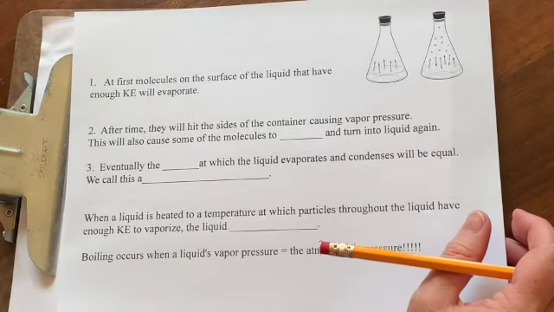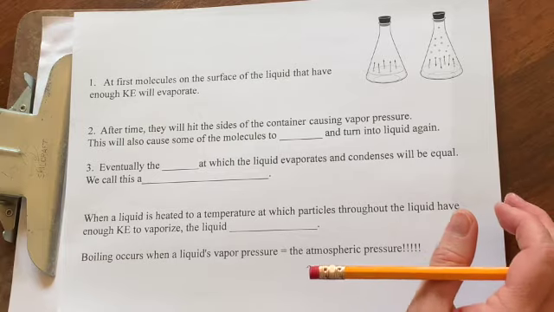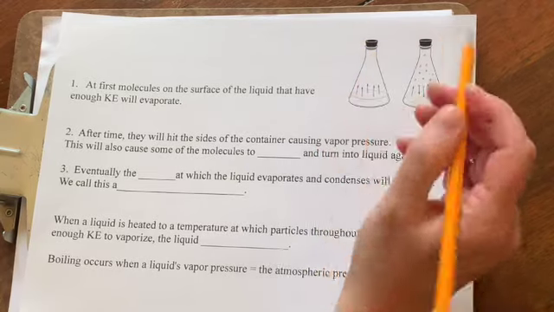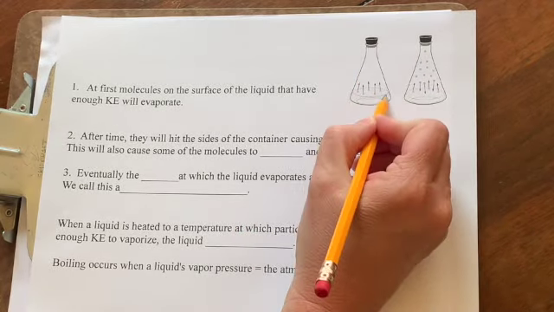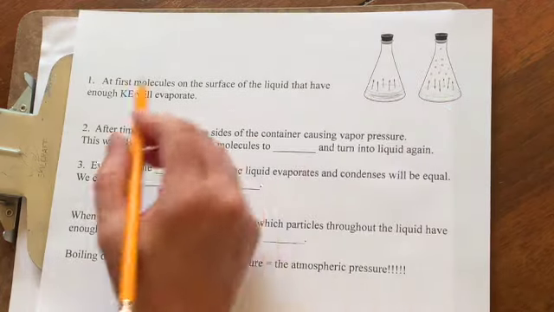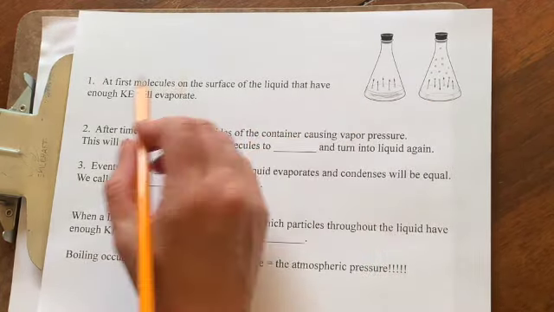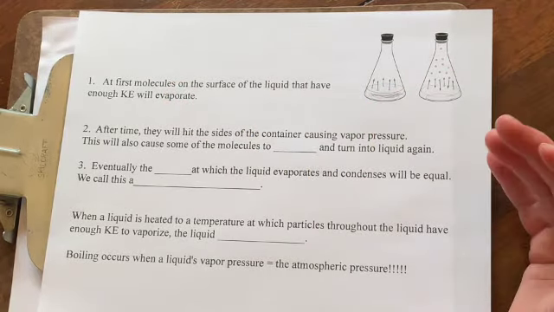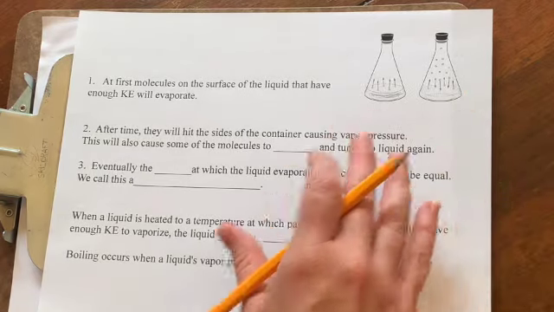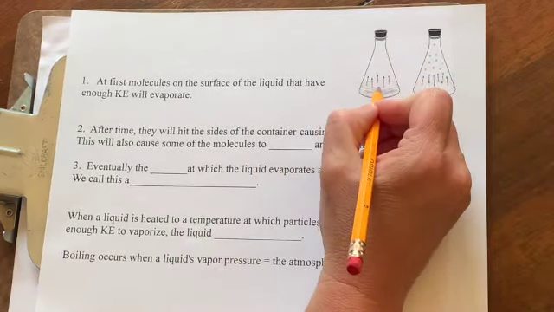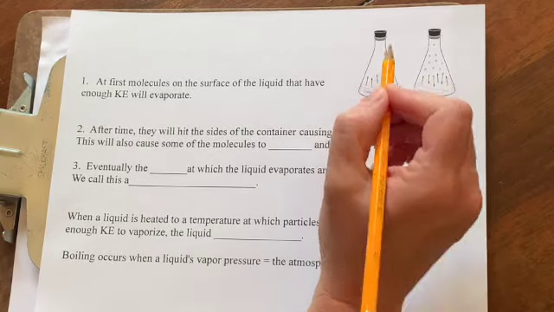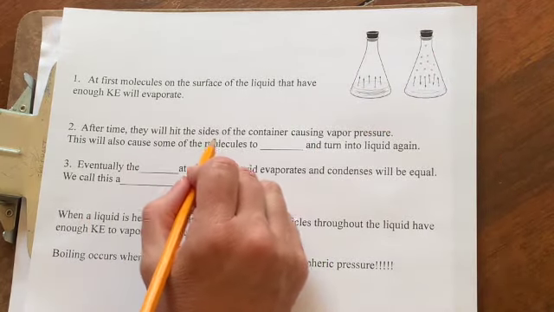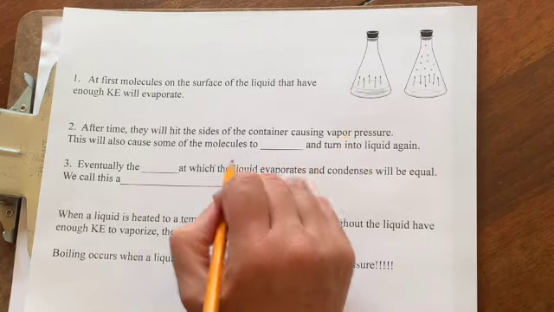So what's going on here? Here's my flask, closed container. I've got the little top on there, and I have a liquid down here at the bottom. At first, molecules on the surface of the liquid that have enough kinetic energy will evaporate. And this actually happens at almost any temperature for any liquid. You're just going to get more, depending on the type of liquid it is. So you're going to have some of these liquid particles turning into a gas. As soon as they turn into a gas, after a time, they will hit the sides of the container, causing vapor pressure.